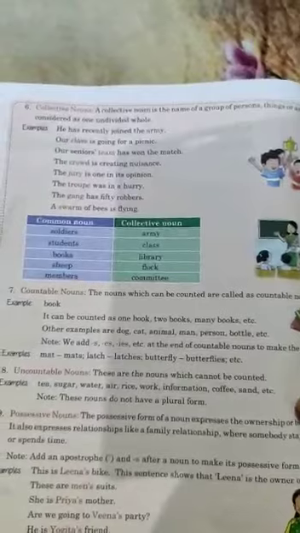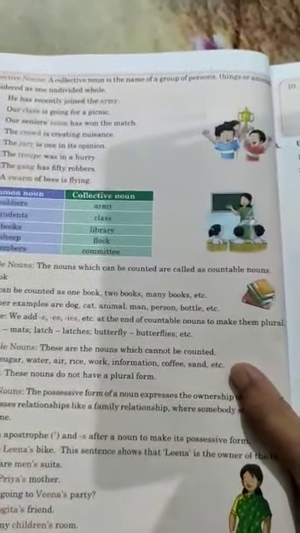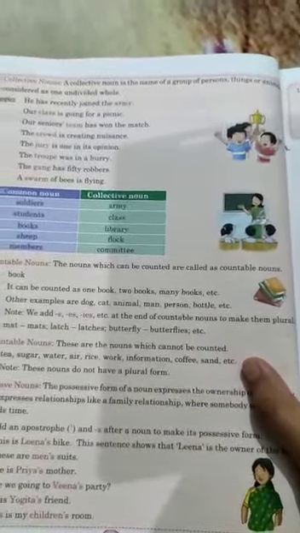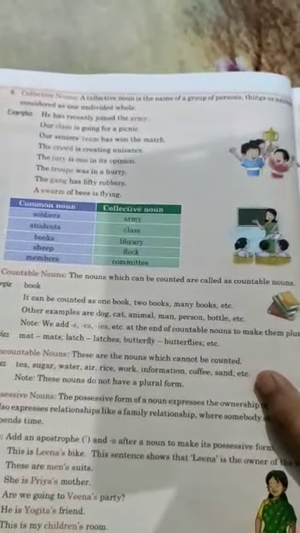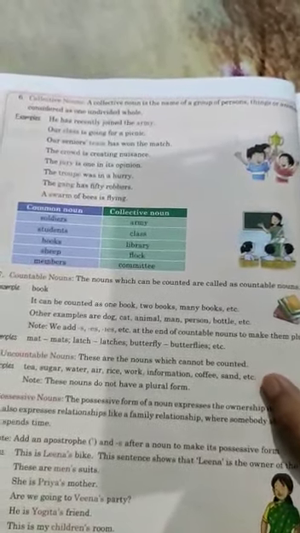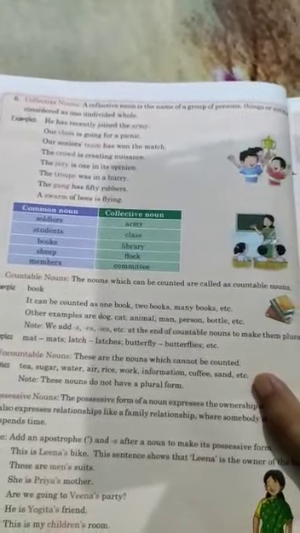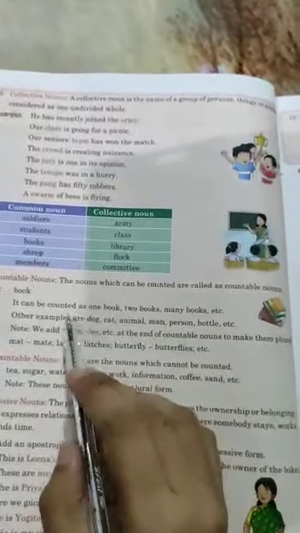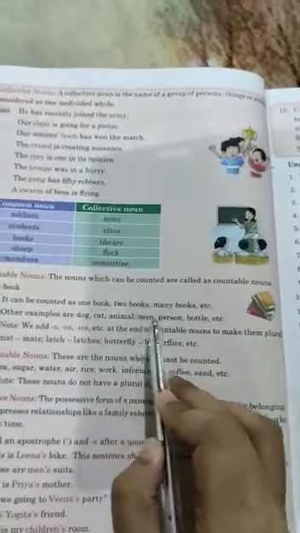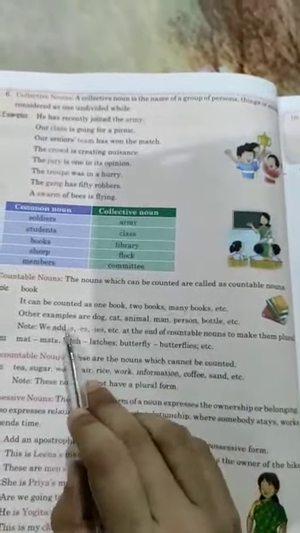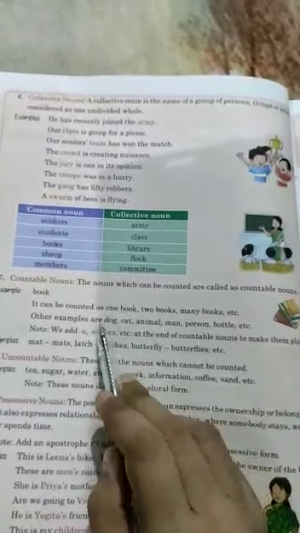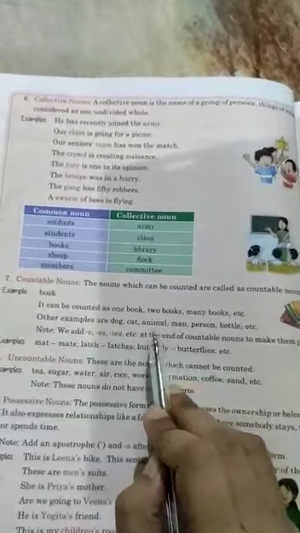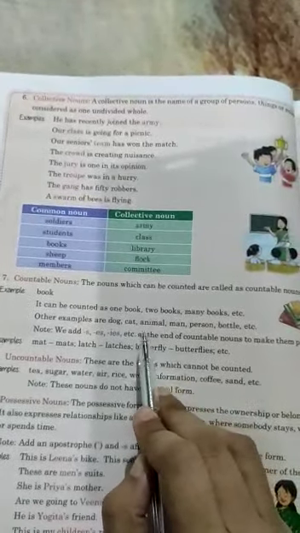Next is countable nouns. The nouns which can be counted are called countable nouns. So the nouns that you can count will be referred to as countable nouns. For example, book, right? We can count books. So it is countable, therefore known as a countable noun. It can be counted as one book, two books, many books, etc. Other examples are dog, cat, animal, man, person, bottle, etc. They all can be counted, and are therefore referred to as countable nouns.